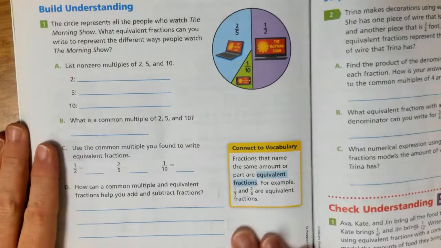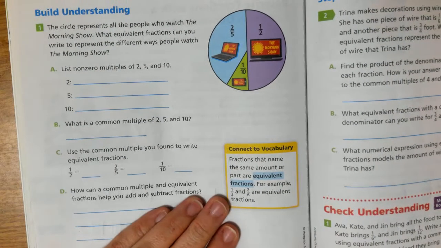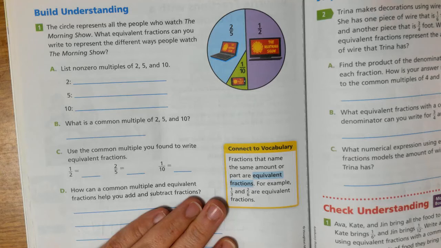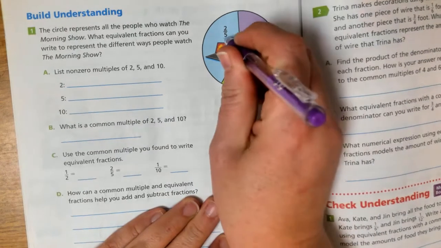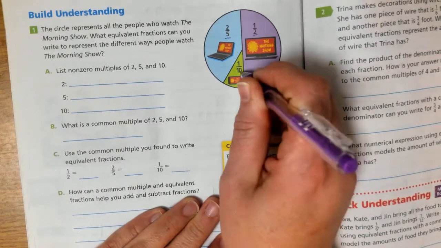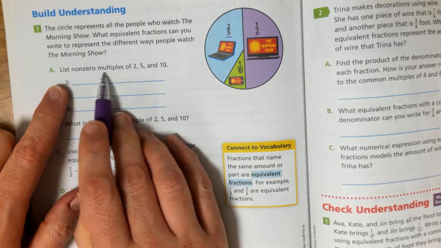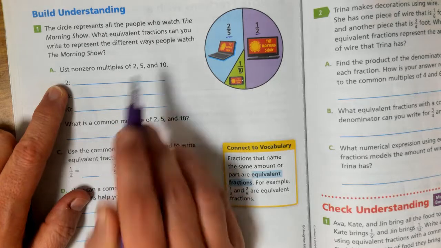The circle represents all the people who watch the morning show. What equivalent fractions can you write to represent the different ways people watch the morning show? So we've got 2/5, 1/2, and 1/10. So we're going to list all the non-zero multiples of 2, 5, and 10.